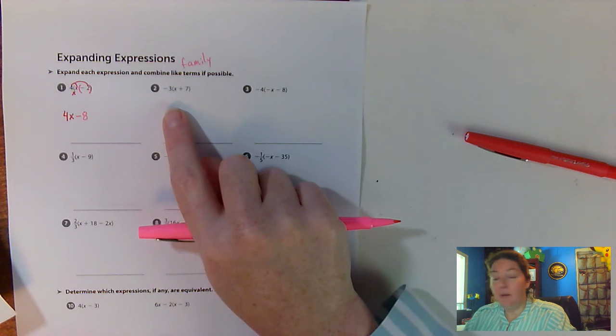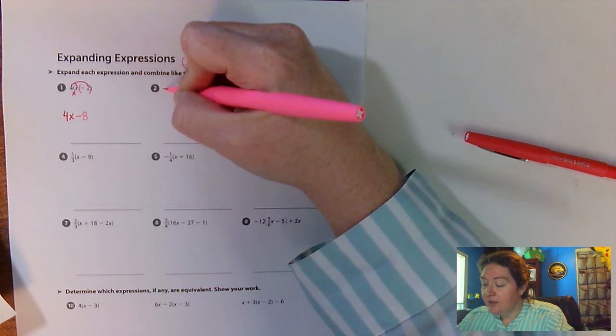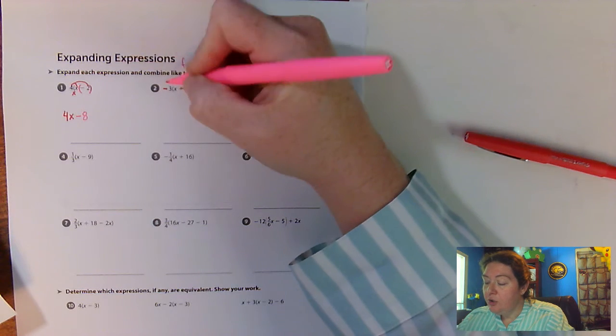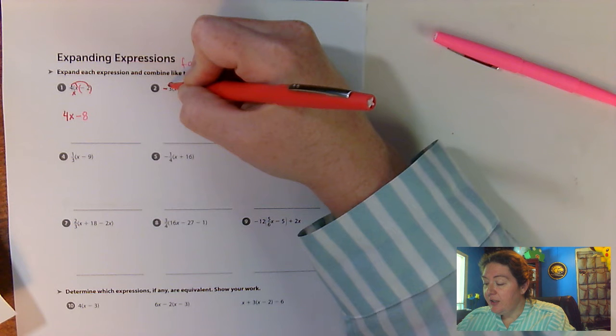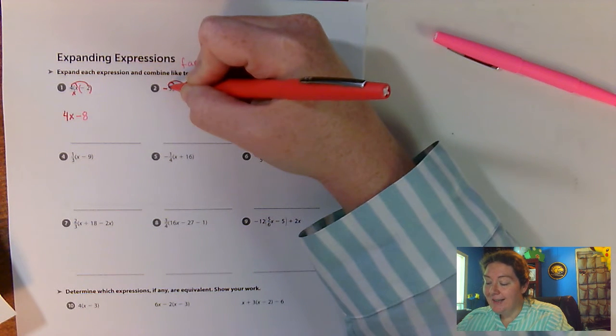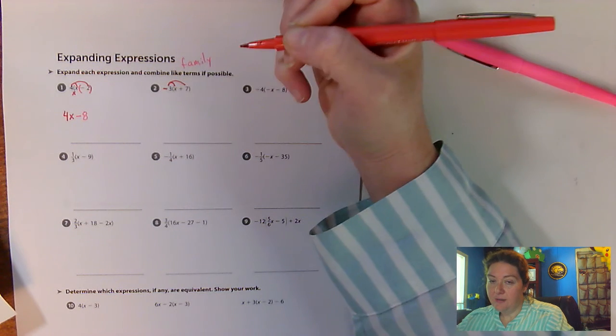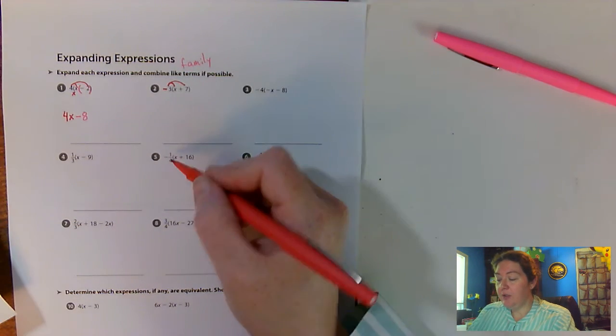Alright. Number 2, I'm not going to do this one with you. You're on your own on this one. But pay attention to this negative right here. When you multiply that negative by everything in your parentheses, that negative goes with the 3. So you're going to say negative 3 times x. You got this. I know you can do it. Alright, we're going to skip down to number 5.